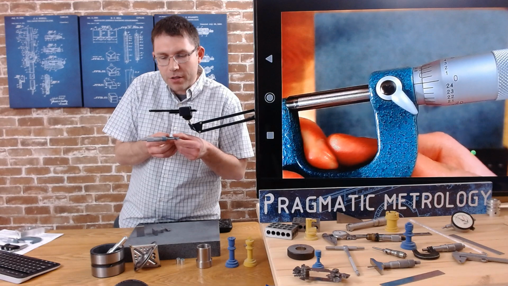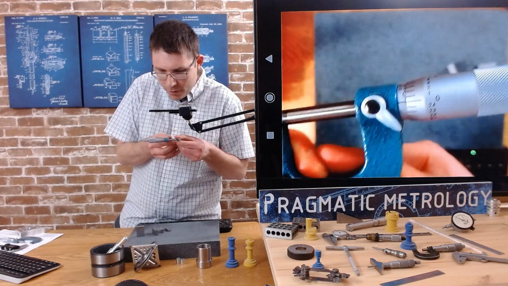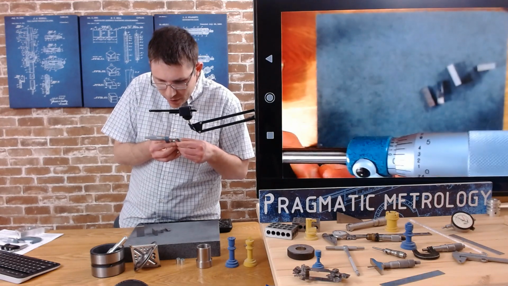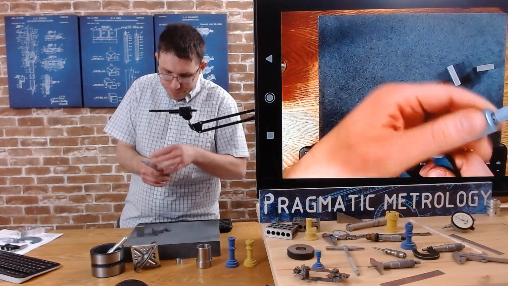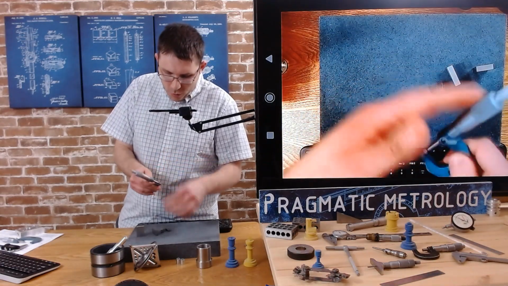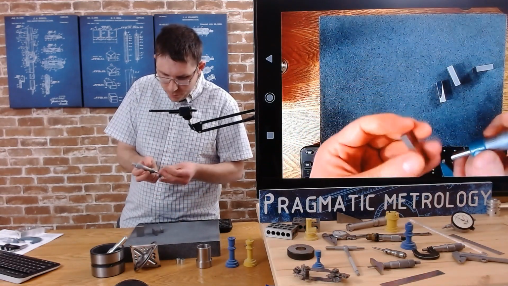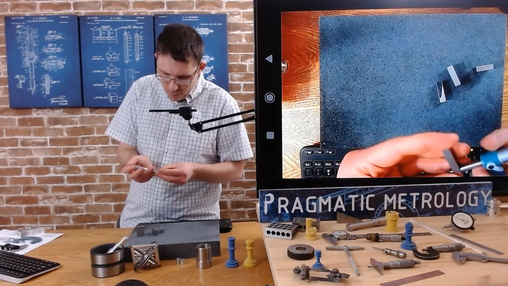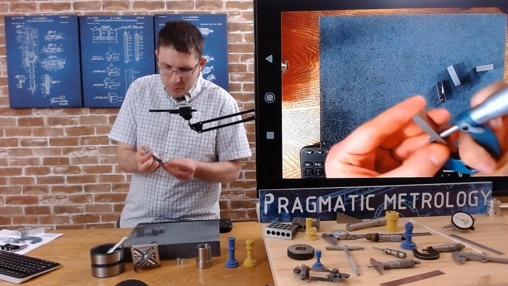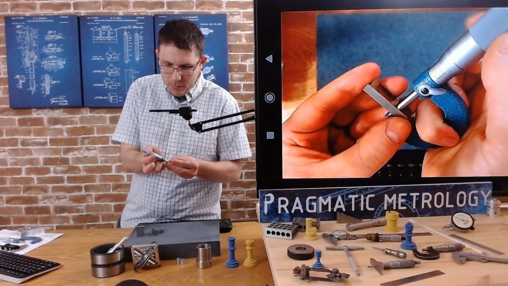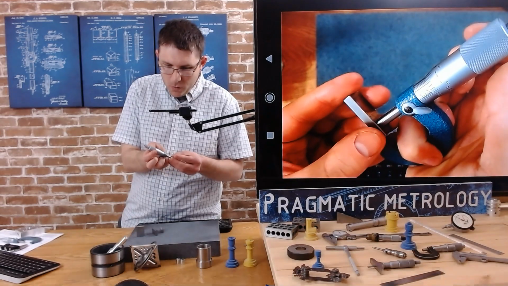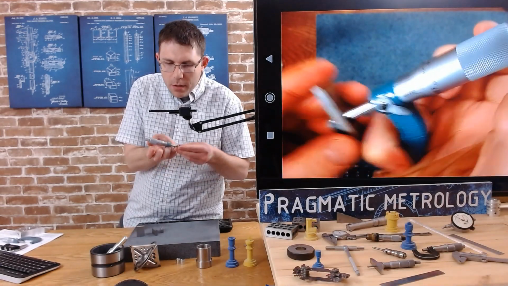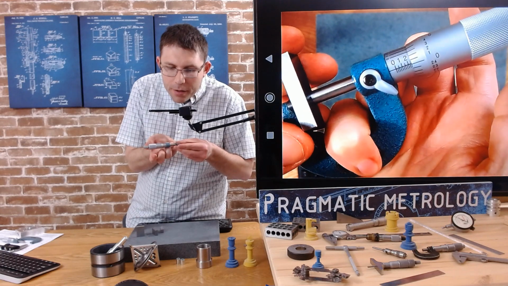I'm telling you it's perfect. I can barely see it's a little bit above. Okay, it's not quite perfect. Now let's check a 1/4 inch. Look at that.